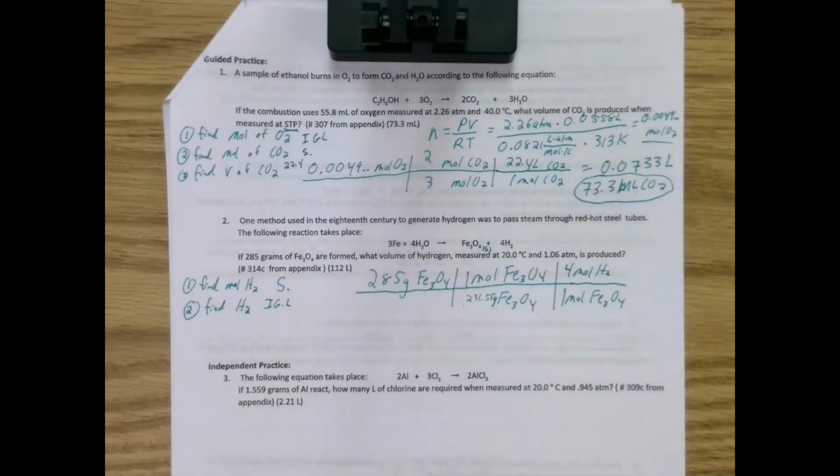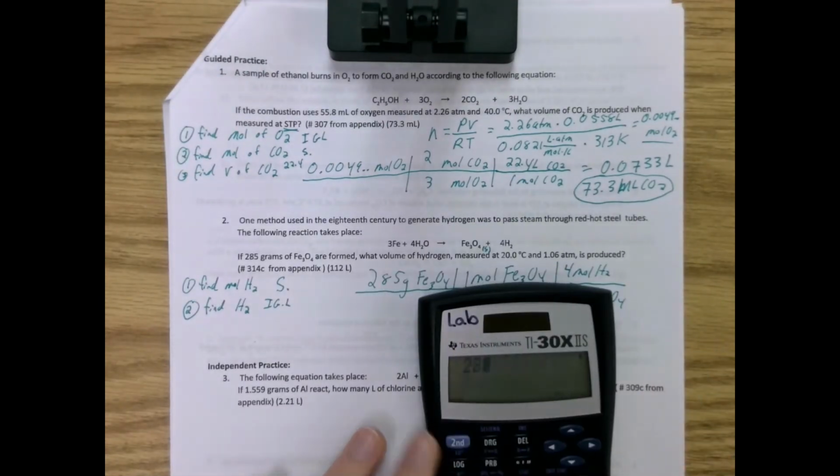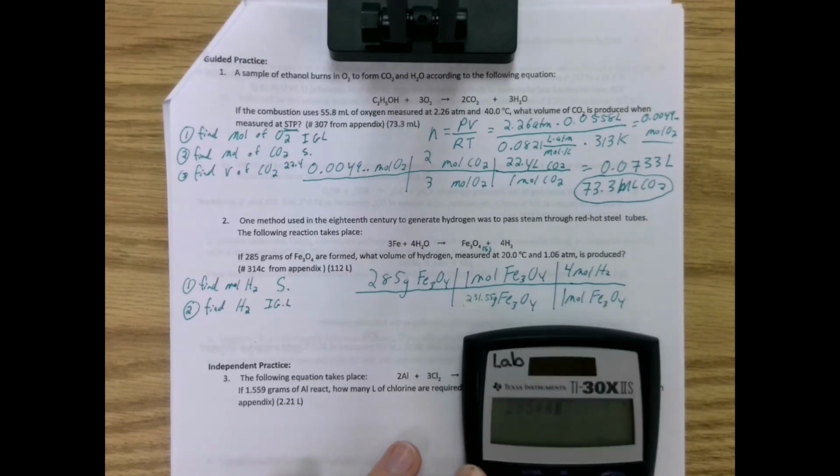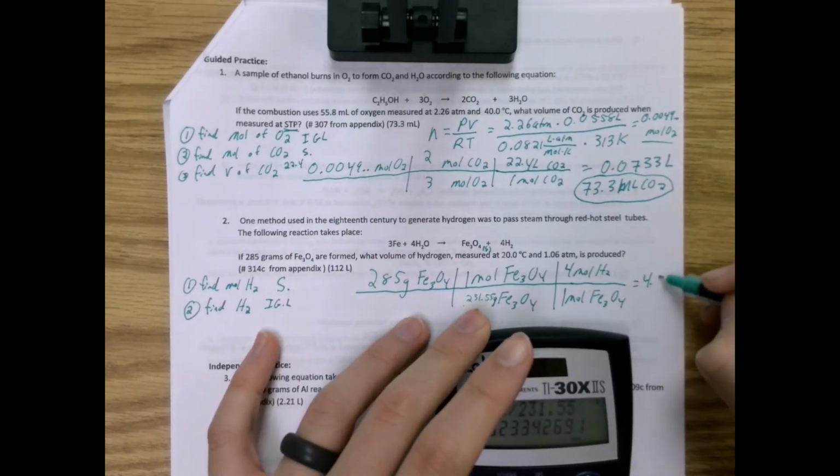I don't want to solve for grams of H2. I want to stop here with moles of H2, because moles of H2 is the number that I'm going to plug into my ideal gas law formula in a minute. Okay? So if we go ahead and type it in, we get 285 times 4 divided by 231.55. So we get, and I'll round it, 4.9 moles of H2.